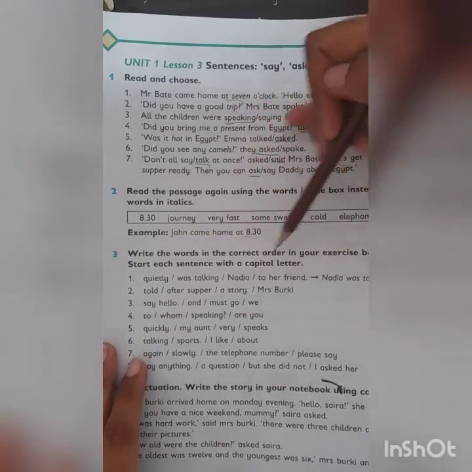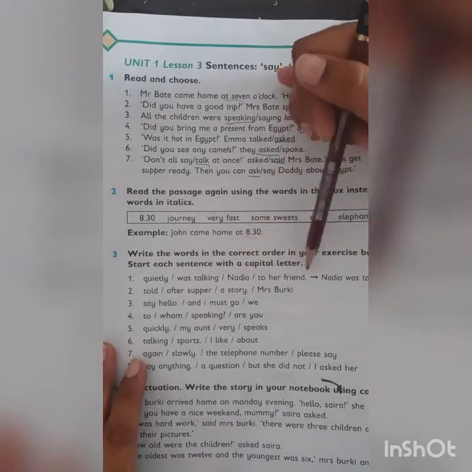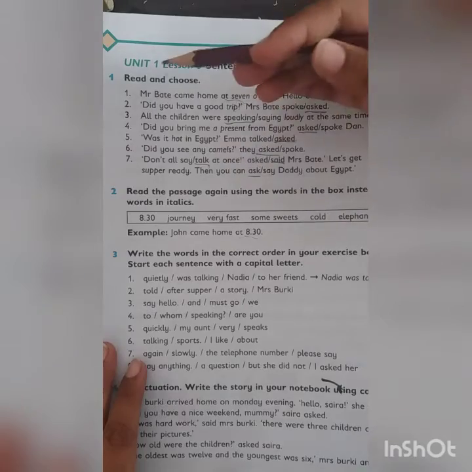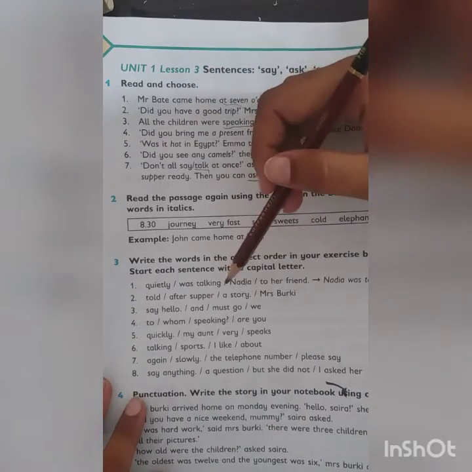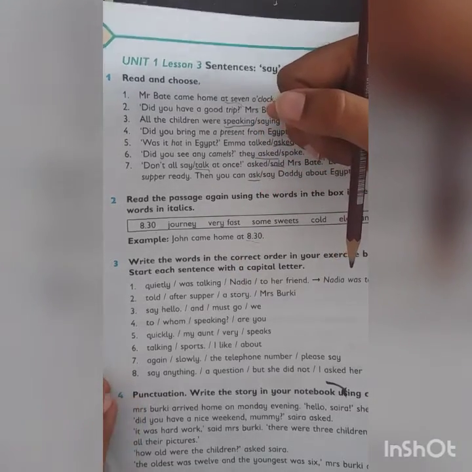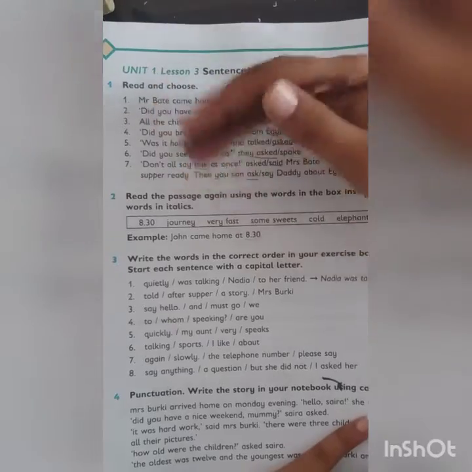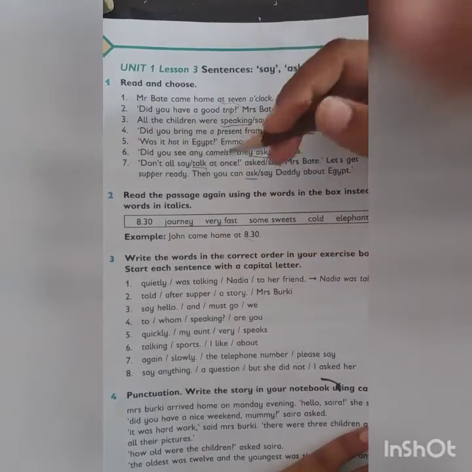Write the words in the correct order in your exercise book. Start each sentence with a capital letter. Now what you have to do, students, is write the sentences from the given words, but you have to be very careful while sorting these words out so that it makes a complete proper sense.